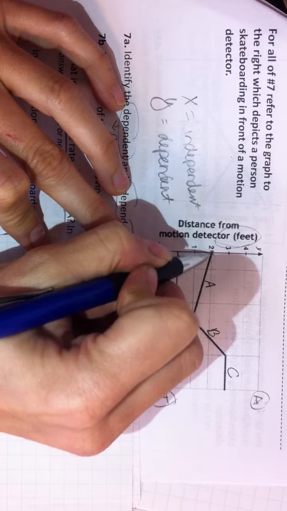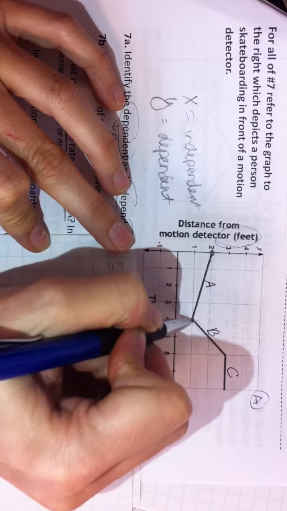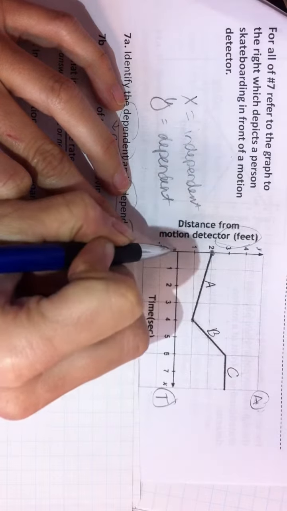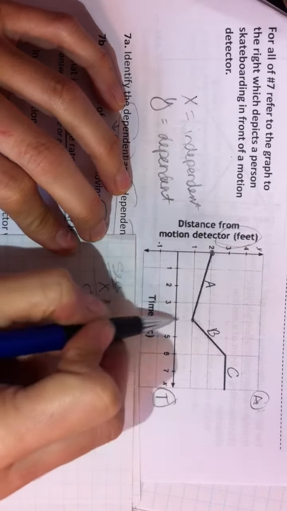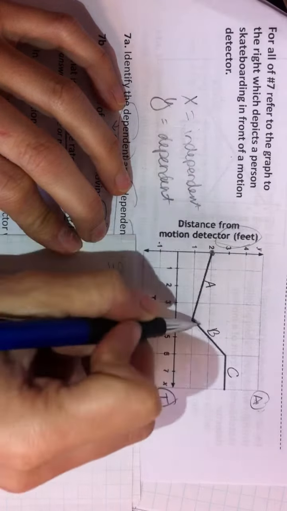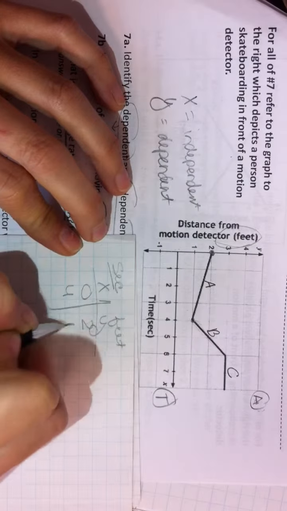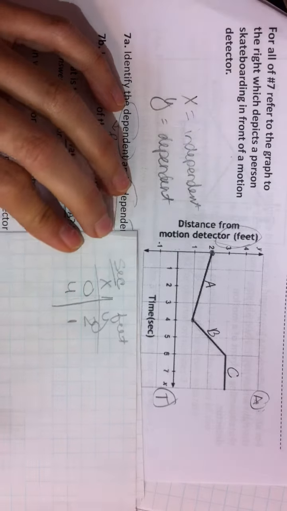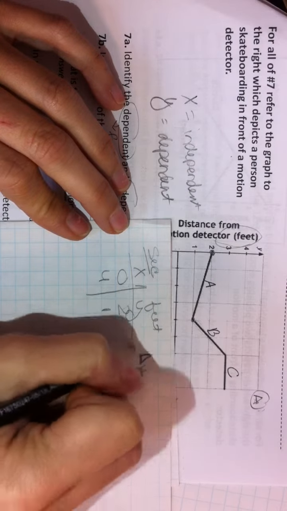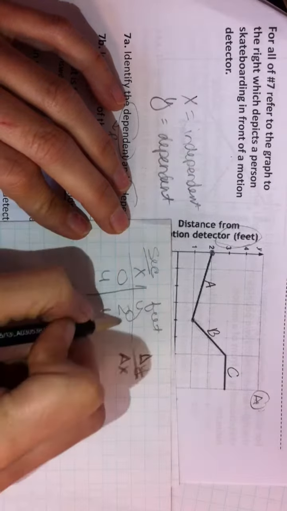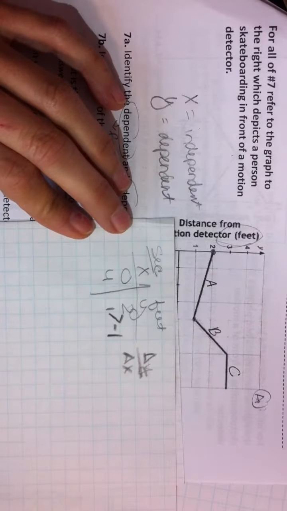So we want section A. Pick 2 points perfectly lined up with the x and y. This is 0 seconds and 2 feet. This is 4 seconds have passed, and you're at 1 foot. So now let's find the rate. Remember, it's the change in y over the change in x. From 2 to 1, I went down 1.